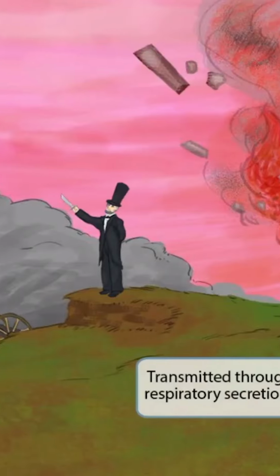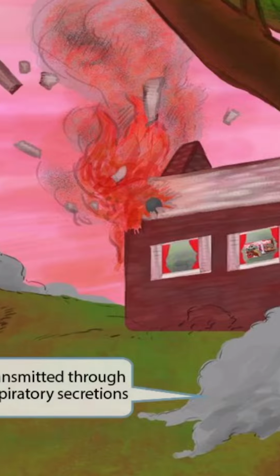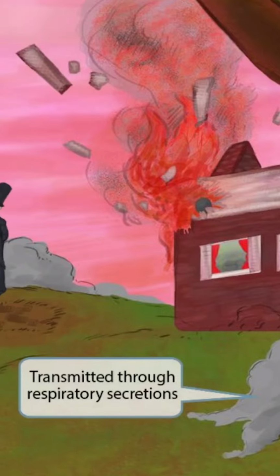Next, notice that we've shown several clouds of mist in the image. Just like in other videos, we're using this as a symbol for respiratory droplets. So in this image, it's here to help you remember that Neisseria meningitidis is transmitted through respiratory secretions.